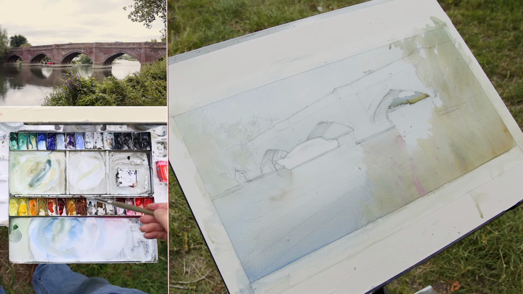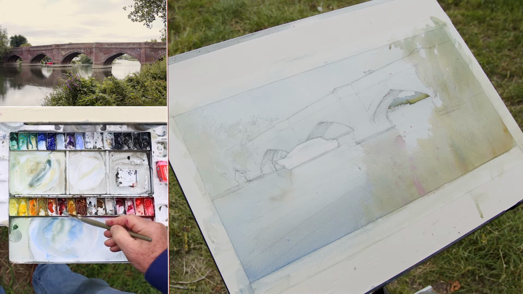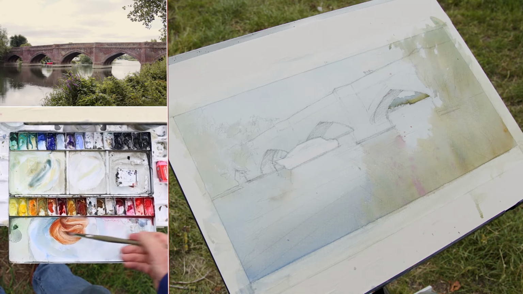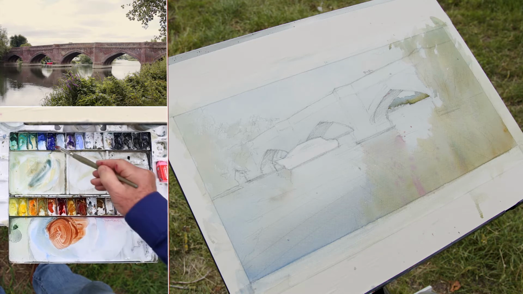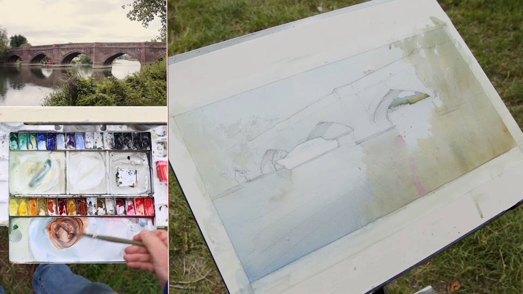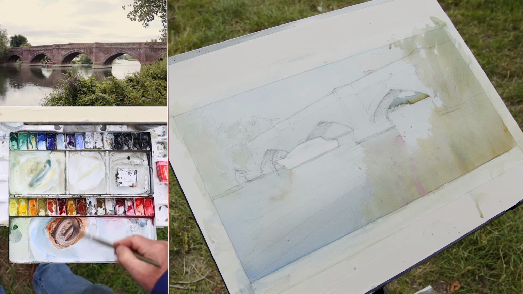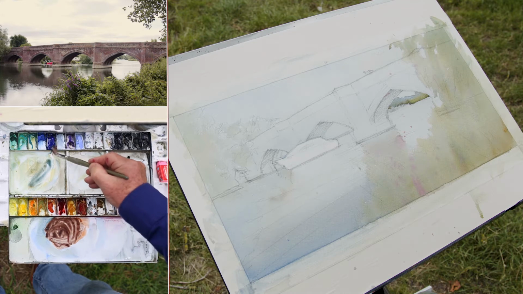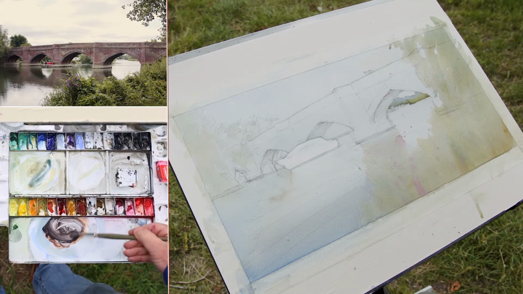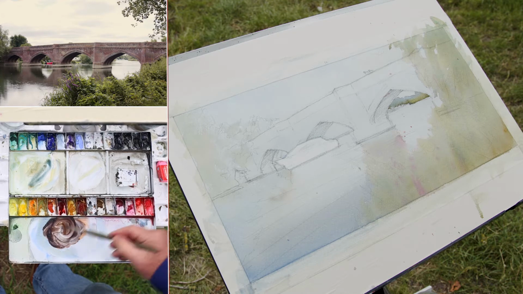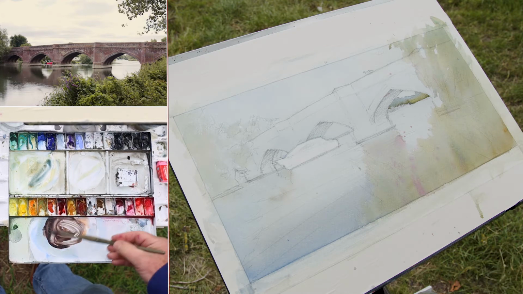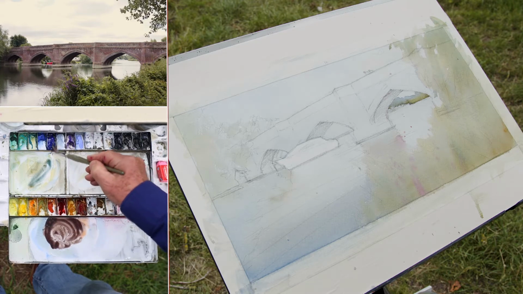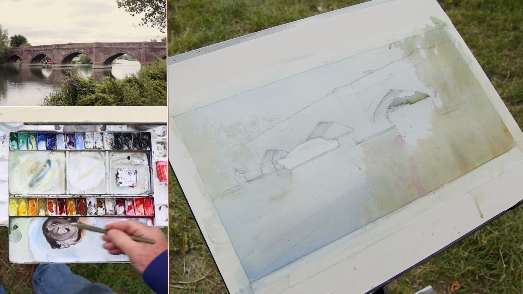Okay, it's time to do the bridge. And to start with a basis of burnt sienna and ultramarine blue, because those two colours are kind of soulmates from opposite sides of the colour spectrum, but depending on how you mix them together you can get quite warm, deep tones, or you can get quite cool ones.